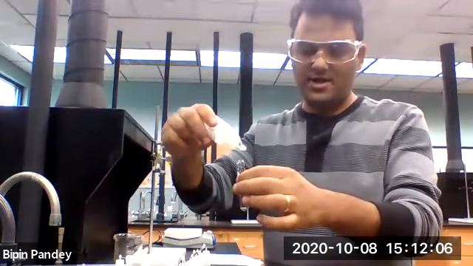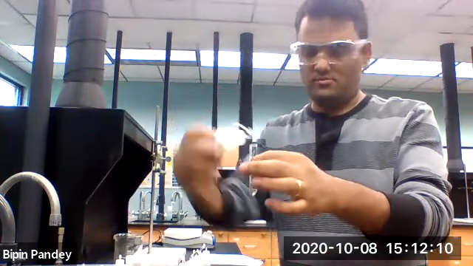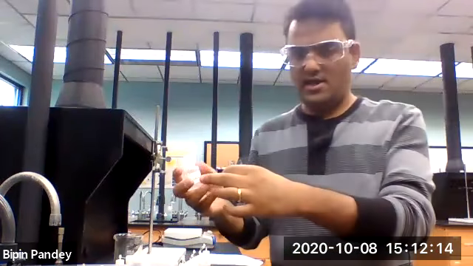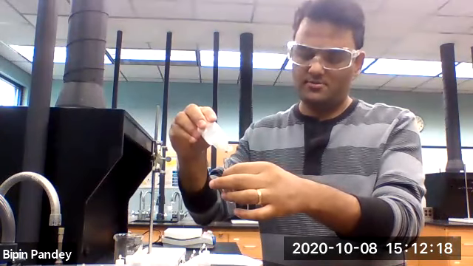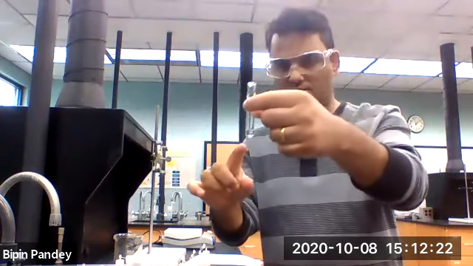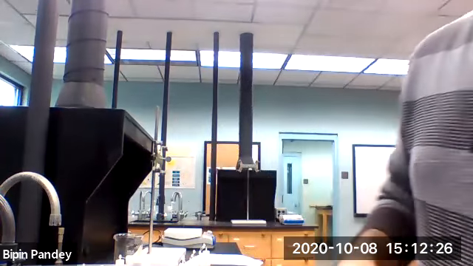Potassium chloride, 5 drops. Adding nitrate solution, 5 drops. Solution stays clear, no reaction.